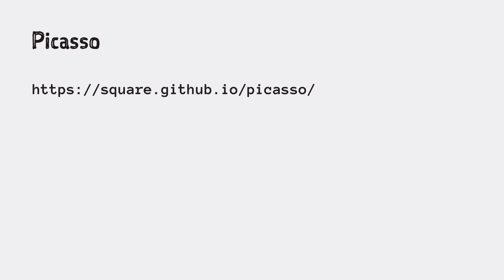Next very popular library is Picasso. Picasso and Glide are pretty much the same. They have small differences between them. In Picasso, it's easy to crop and resize images. It's easy to handle errors. It handles ImageView recycling and download cancellation in an adapter.